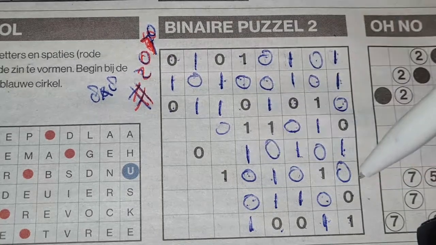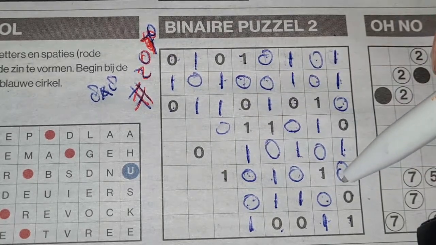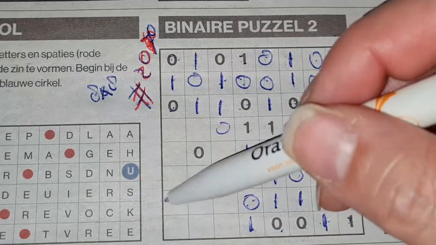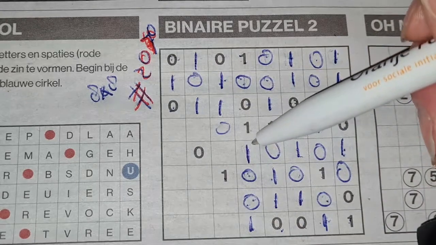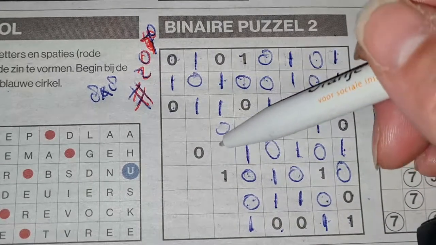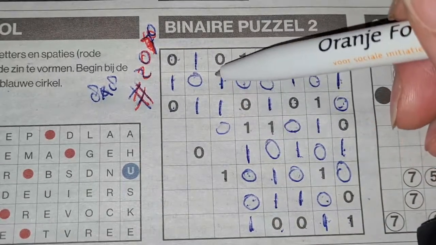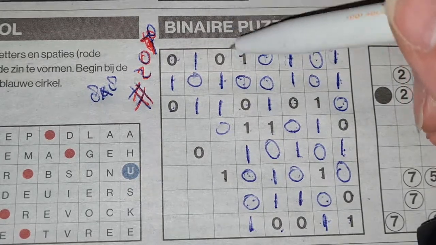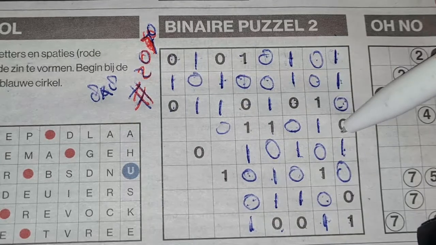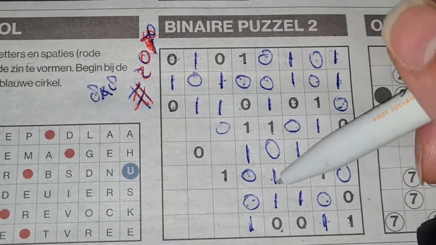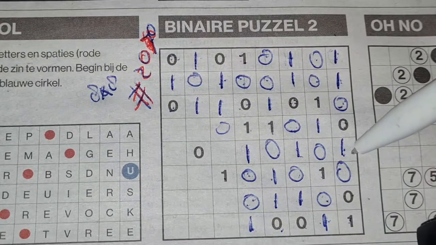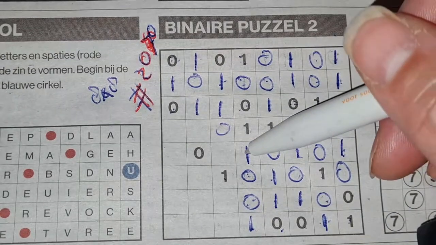Oh, it's not the same. 1, 2, 3, 4. Oh, no, I cannot compare this row. 101.